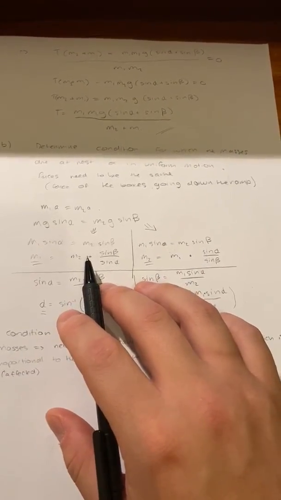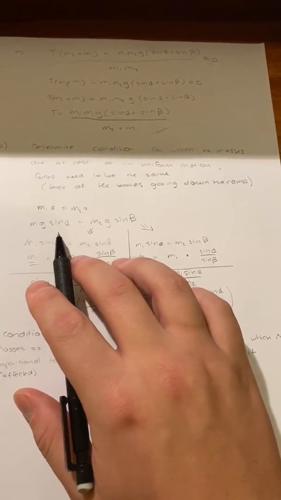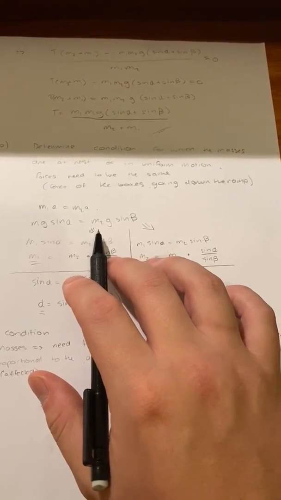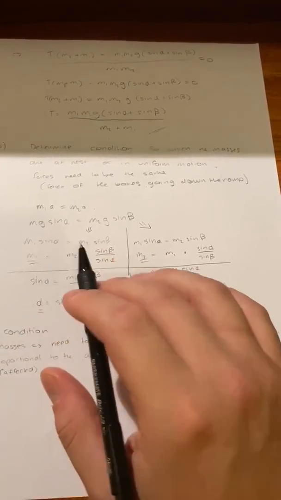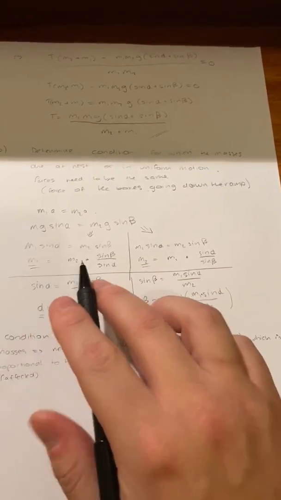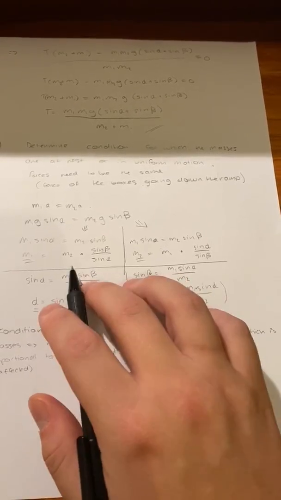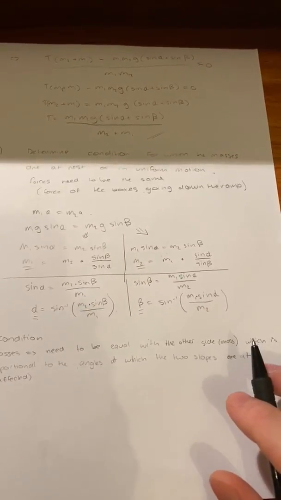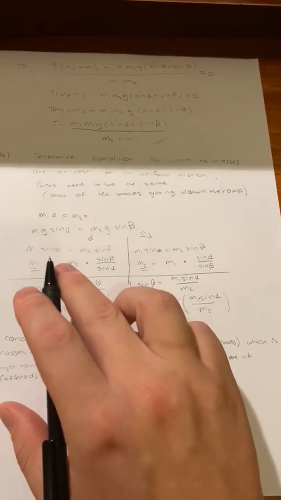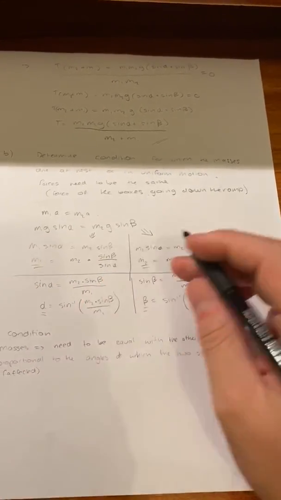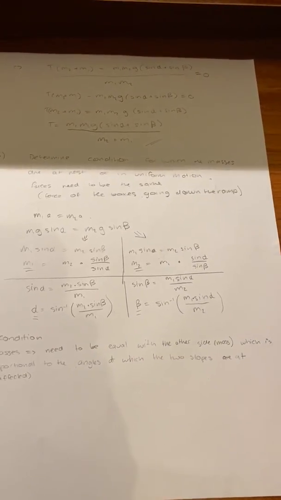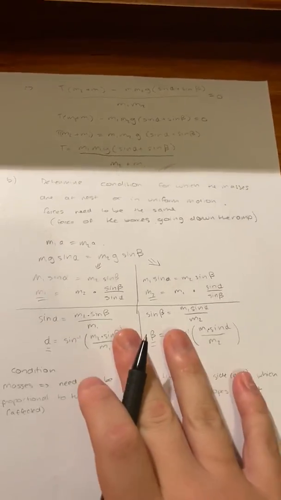Because I know the forces will be equal to each other, since there's no acceleration or they are at rest, I can put it into this equation and come up with a much simpler answer. That's the condition. So m2 will be multiplied by the proportion of sine B, the second angle, divided by the first angle.